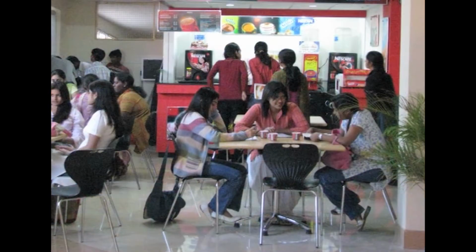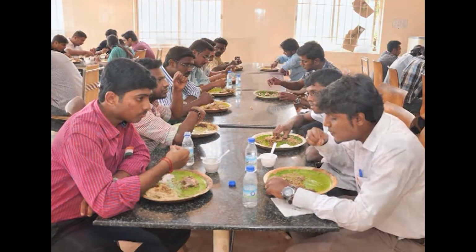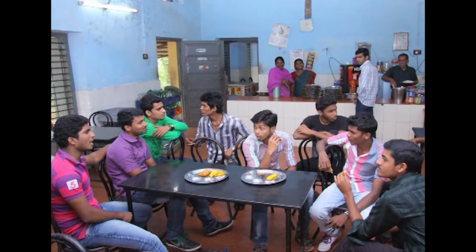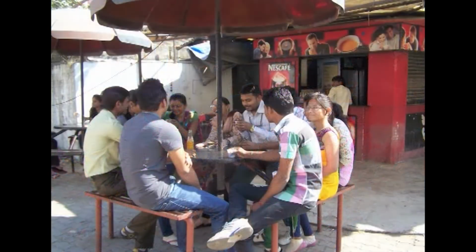And again, in an institutional canteen or cafeteria, the group is homogeneous, that is, basically you will see students coming. Whereas for restaurants or hotels, it is usually a heterogeneous group, that is, as I said, different age groups and different sexes, all will be present, and with different financial status also. So, it is very much essential that you consider all these things.